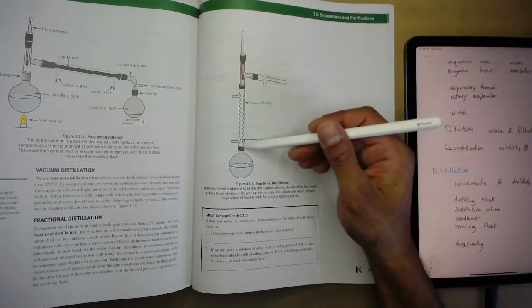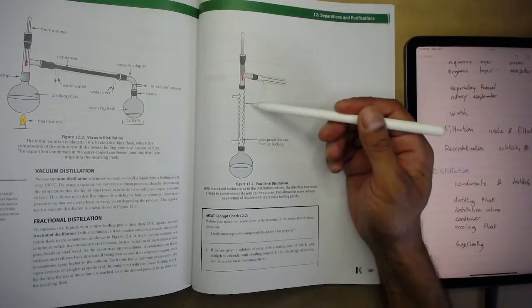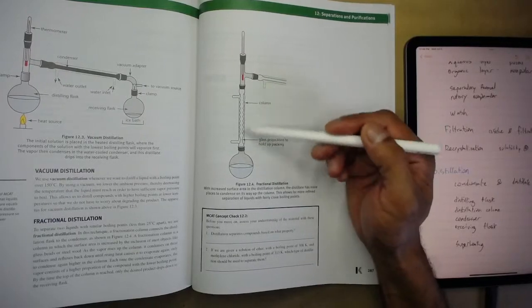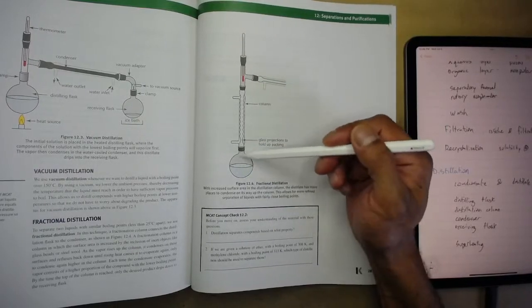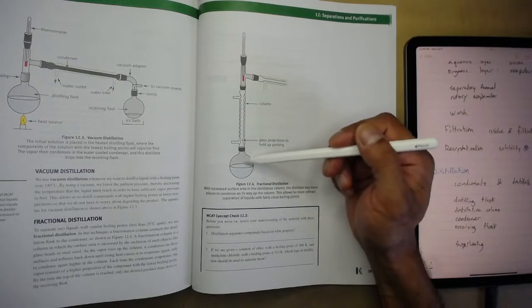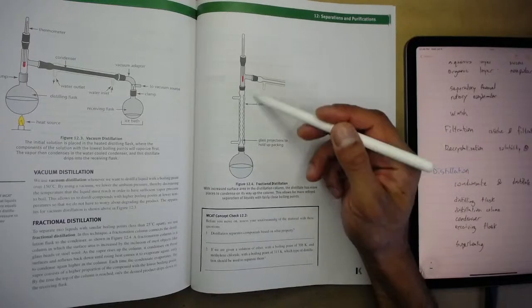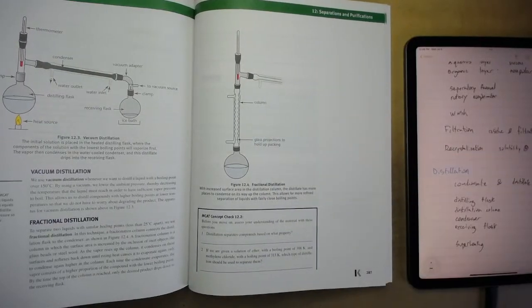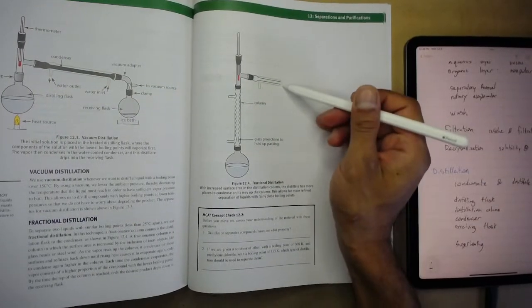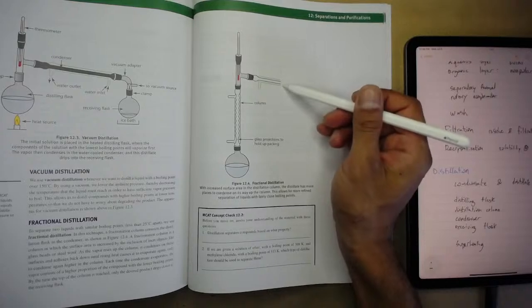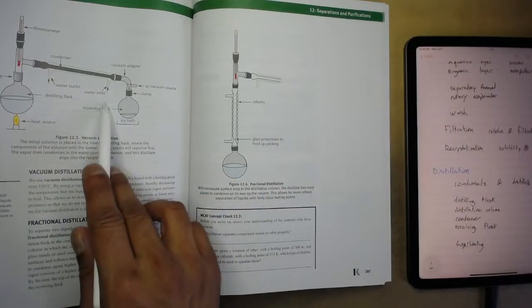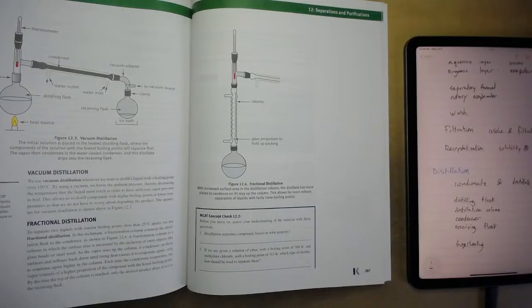So here, your desired product is going to drip back down into the container, and what we're boiling off is just wasted. I guess you're still going to have the rest of the apparatus and a receiving flask.